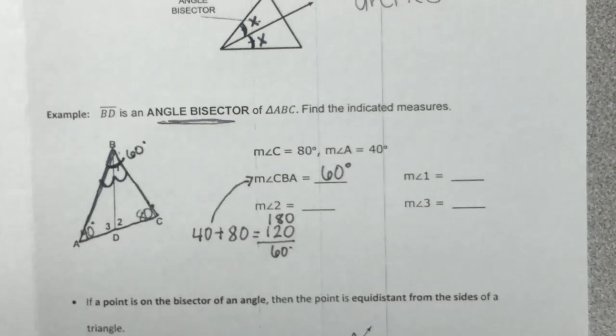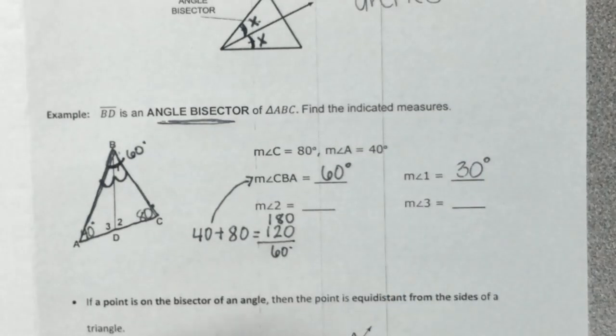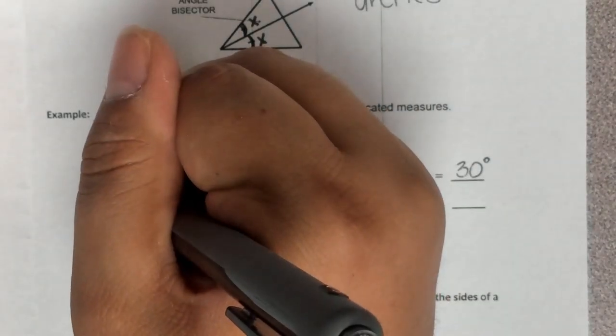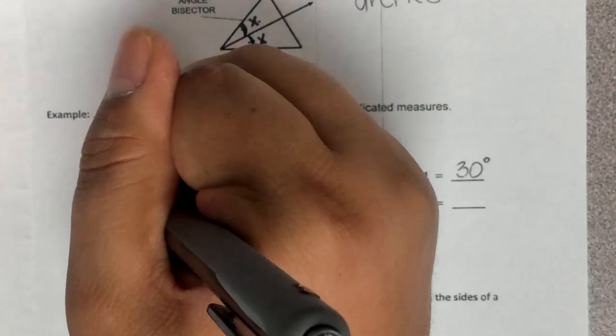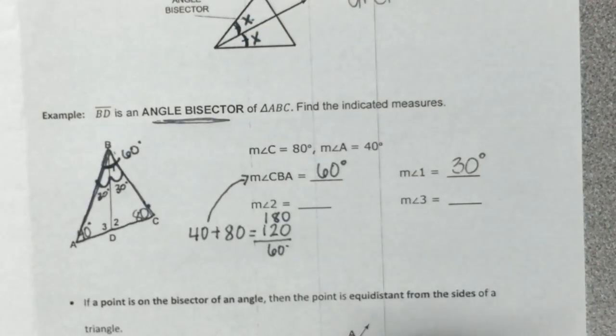Then what's angle 1? 30. Why? Because you can divide 60 by 2. It's a bisector. I can divide it in half. So this side would be 30, and this side would be 30. How do I find angle 2 and angle 3?